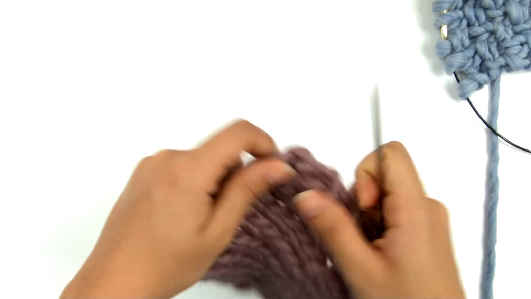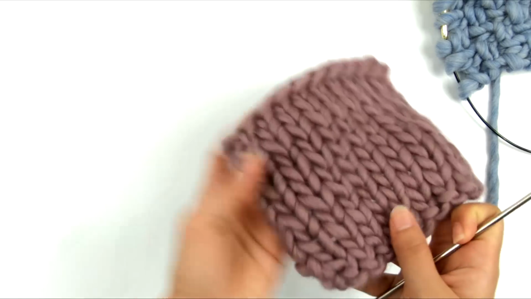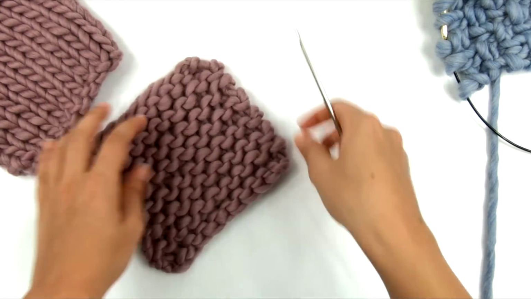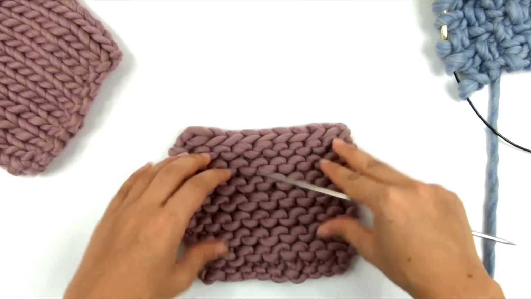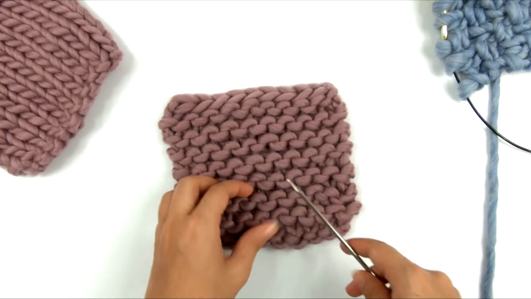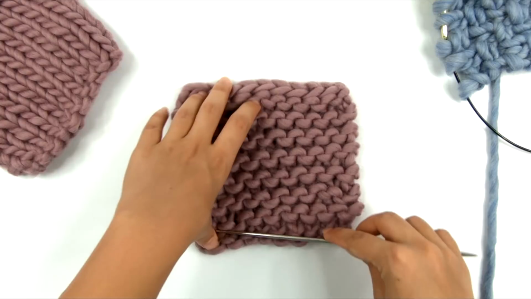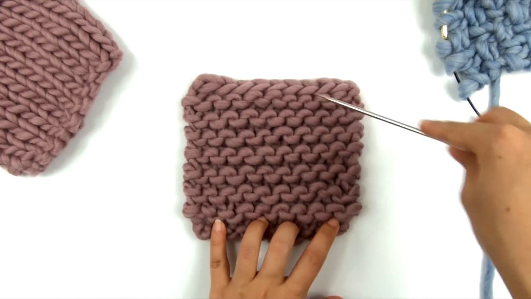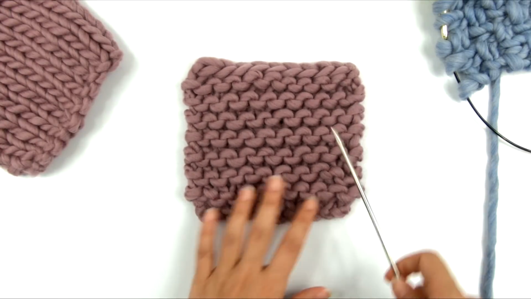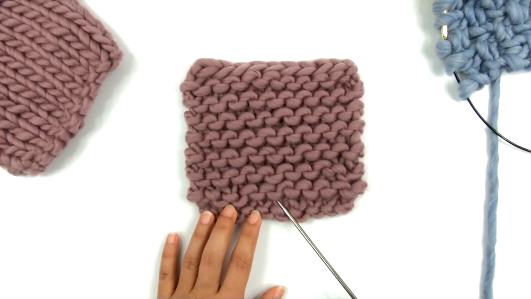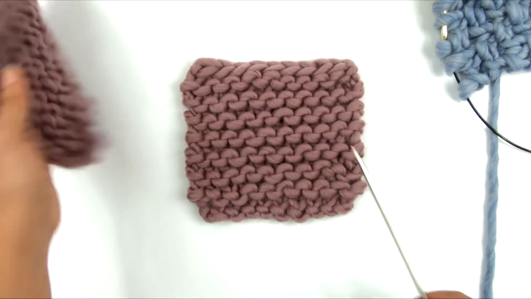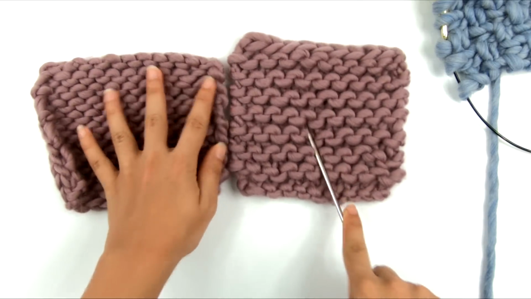So now let's move on to the garter stitch swatch. And garter stitch can be a little trickier to count rows in because they all look like purl rows, but they're not. With garter stitch, we are knitting every single row, and so we are ending up with garter ridges, and we can put these next to each other and see how they're different.